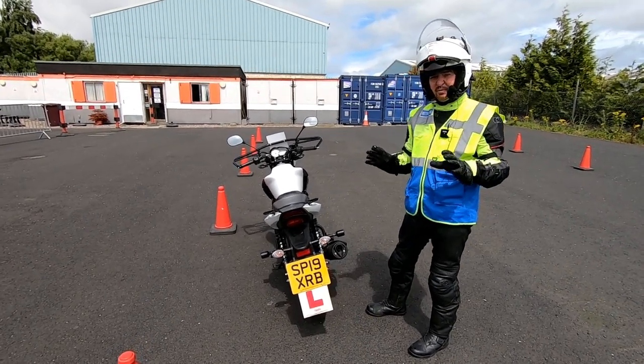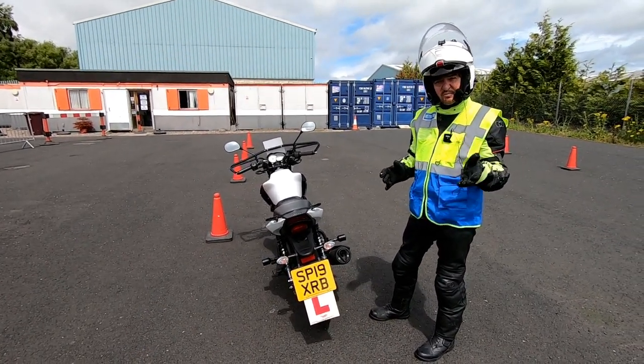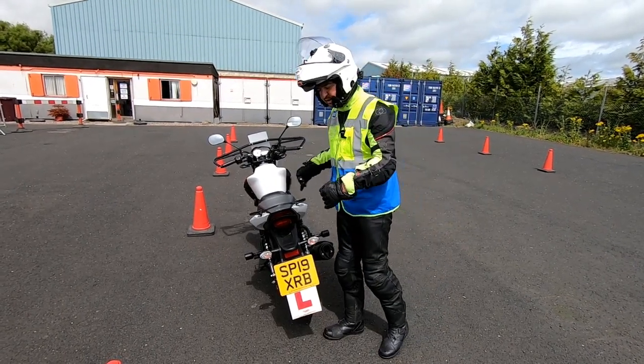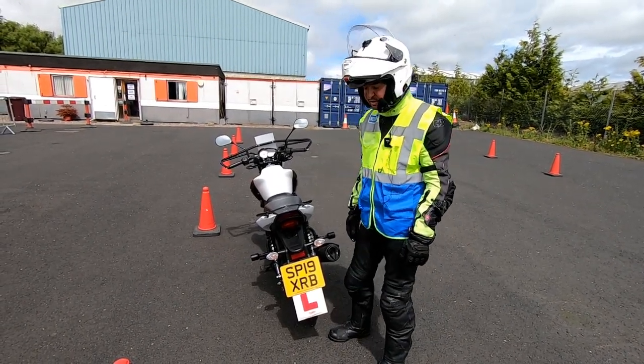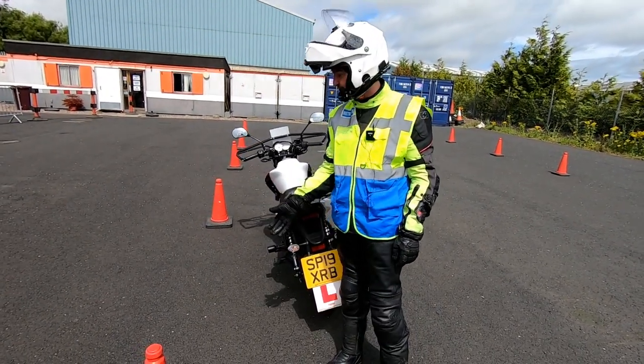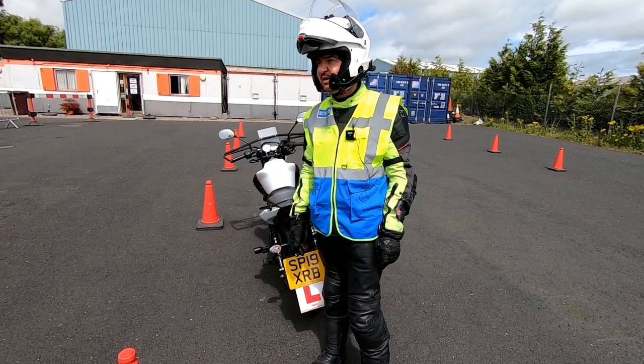Now once you've got that bike prepared and you've carried out the observations, that's the prepare and the observations, we're ready now for the manoeuvre. Now I always recommend starting at least half a metre, maybe even as much as almost a metre out from the pavement. A good reason for this, I see a lot of people starting too close in, and as soon as they move off they're already brushing against the side of the pavement.